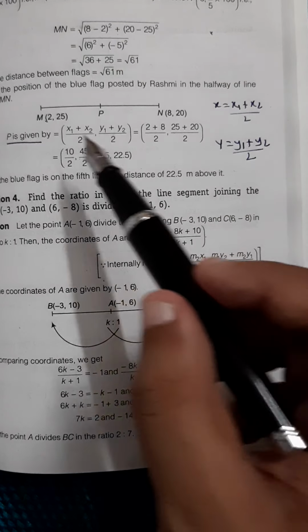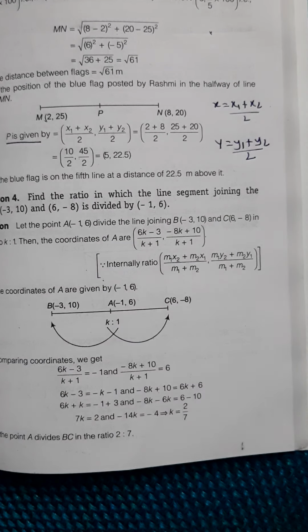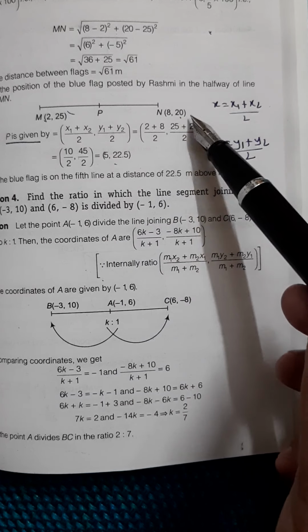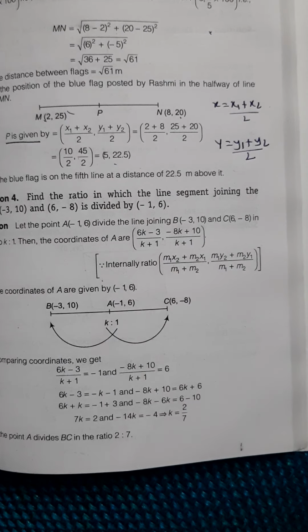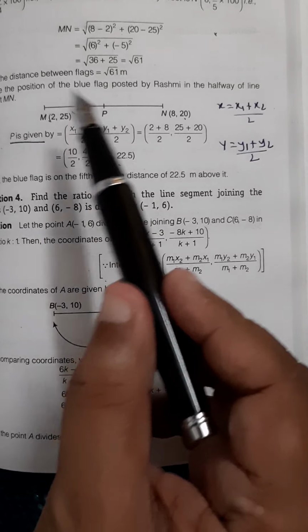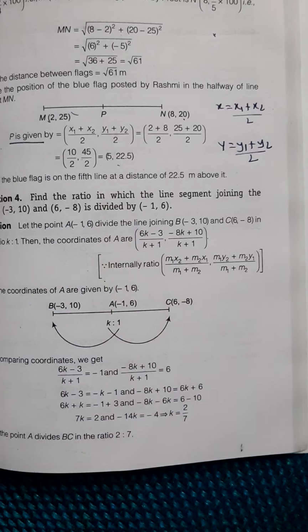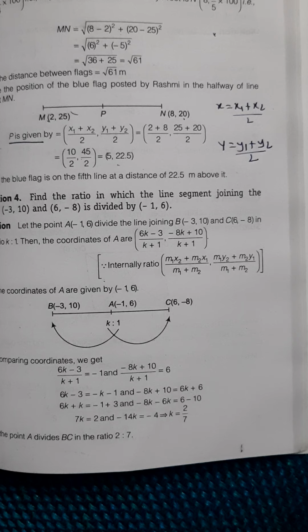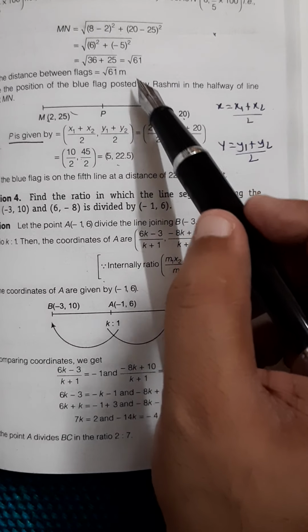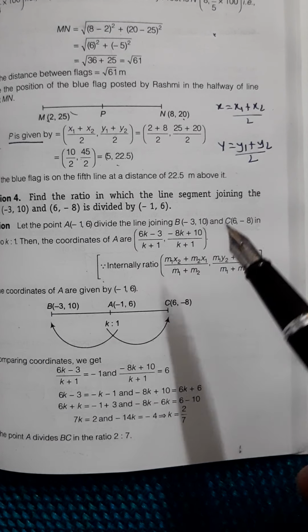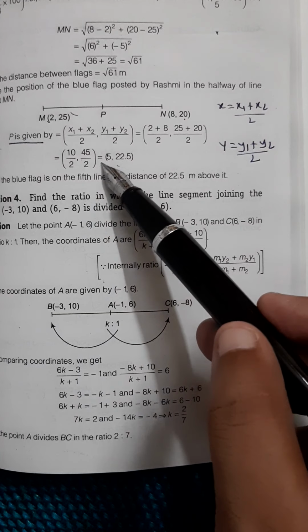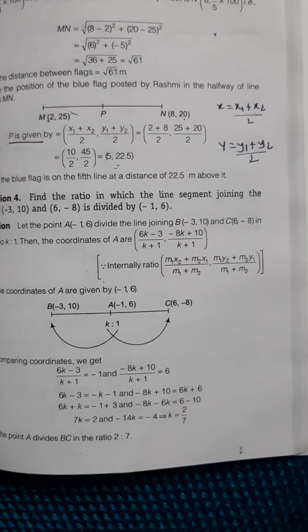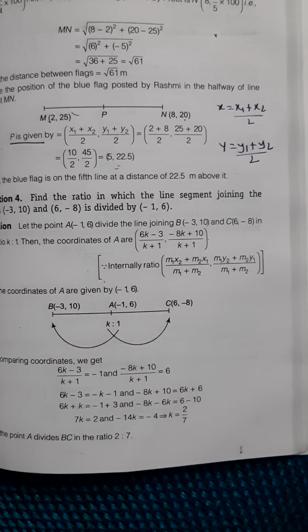So here, when we are adding 2 plus 8, we get 10, 10 by 2 we get 5, and 25 plus 20, 45, 45 by 2 we get 22 and a half. So what are the coordinates of the midpoint? Coordinates of the midpoint will be 5, 22.5. So there were two parts of the question. First was to find the distance. Distance we have found out as root 61. Second part, we had to find out the midpoint. Midpoint we have found out as 5 and 22.5.